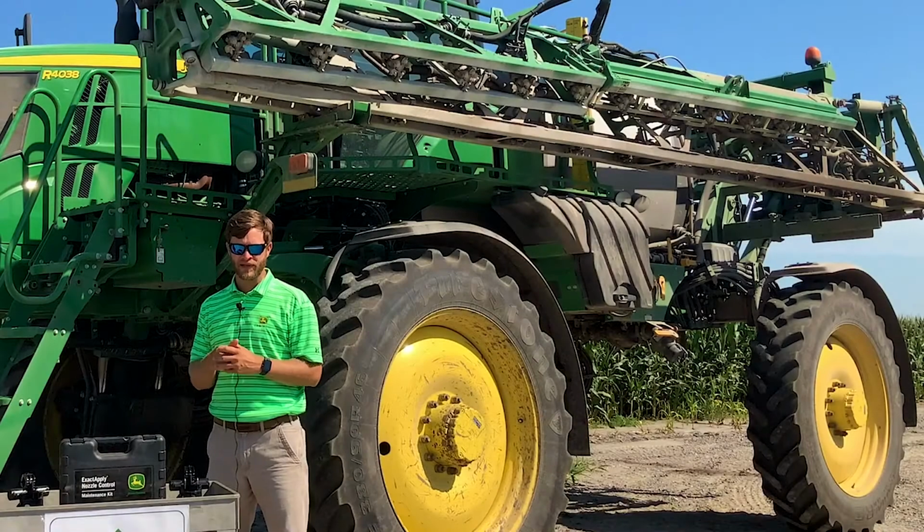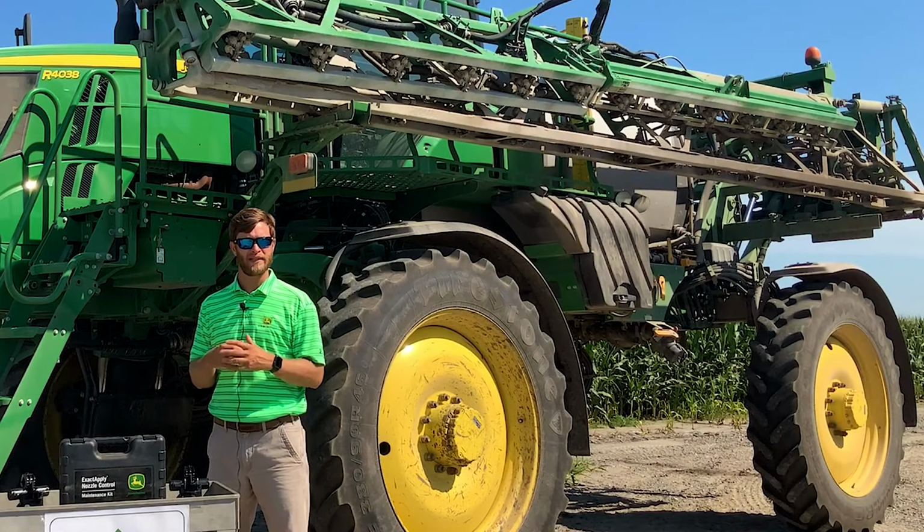So as we think about technology in the marketplace, specifically in agriculture, the investment John Deere has made as a smart industrial company, we've seen things like ExactApply that have been in the marketplace since 2017.